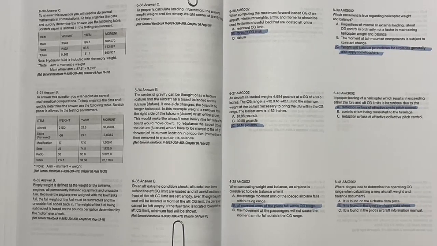638. When computing weight and balance, an airplane is considered to be in balance when A, the average moment arm of the loaded airplane falls within its center of gravity range, B, all moment arms of the plane fall within CG range, or C, the moment of the passengers will not cause the moment arm to fall outside of CG range. Correct answer is B, all moments of the plane fall within CG range.